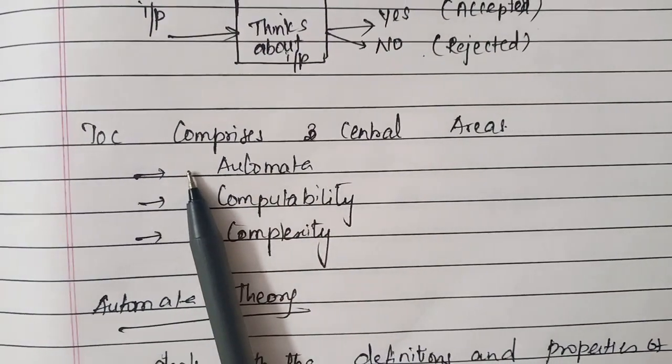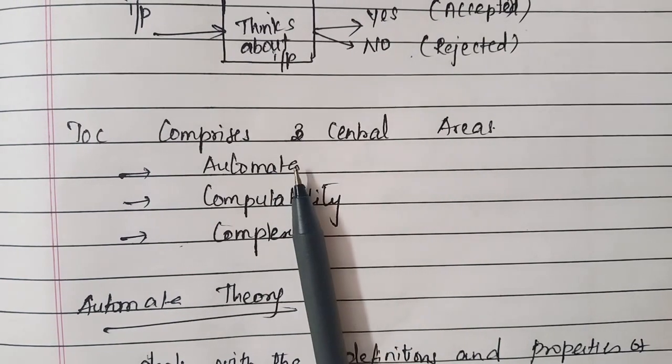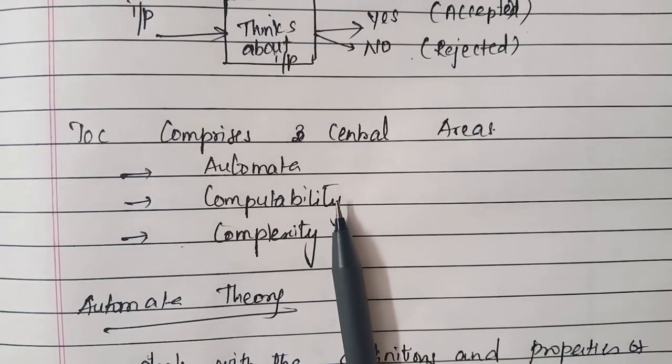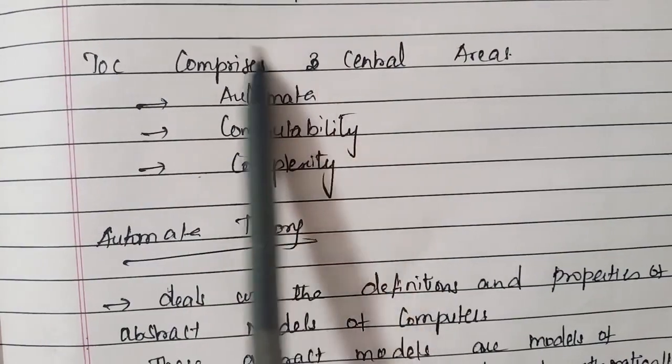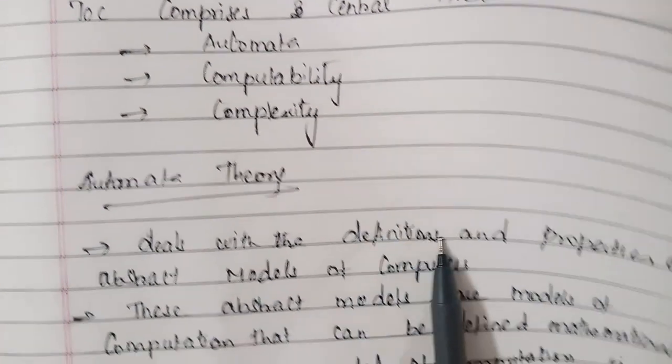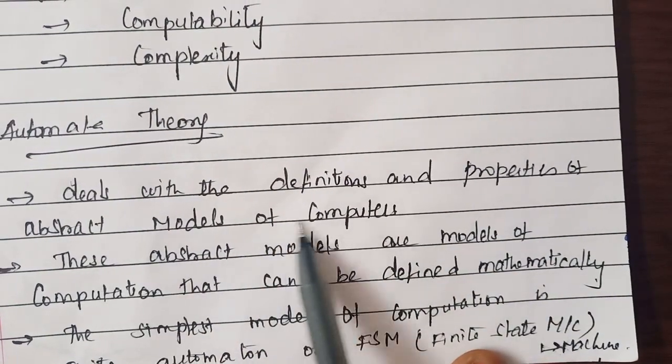Generally, TOC comprises three central areas. One is automata theory, the second is computability theory, and the third is complexity theory. The main area, known as automata theory, deals with the definition and properties of abstract models of machines.